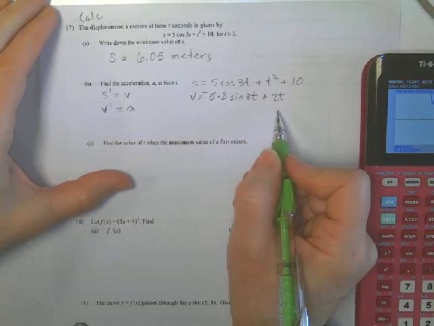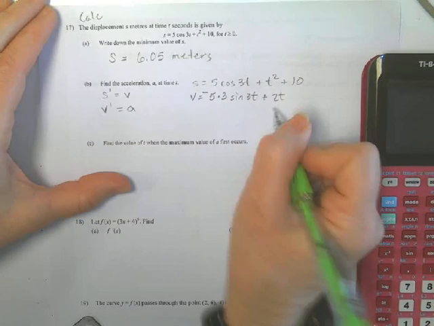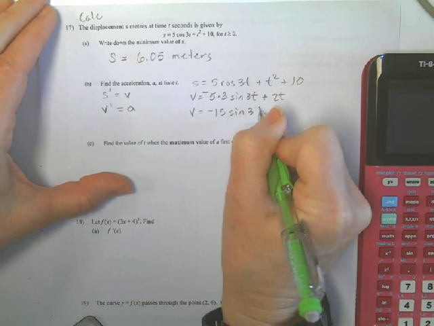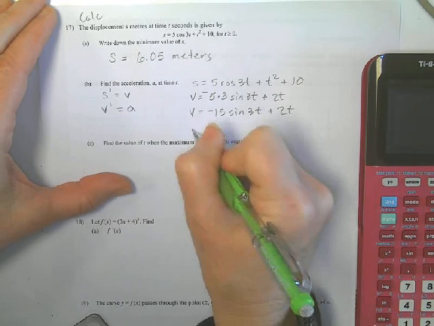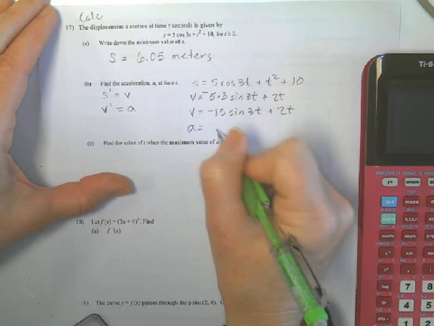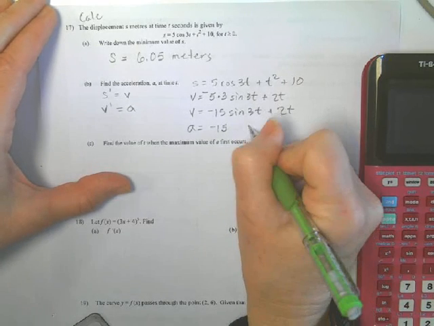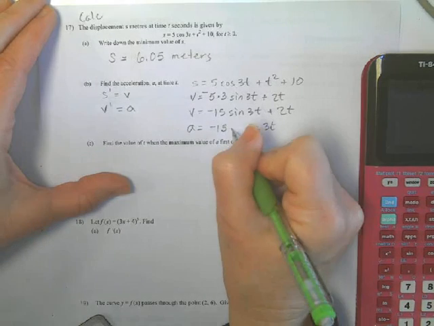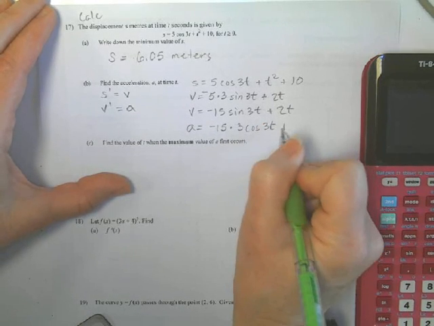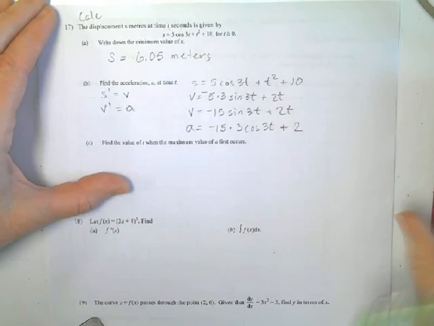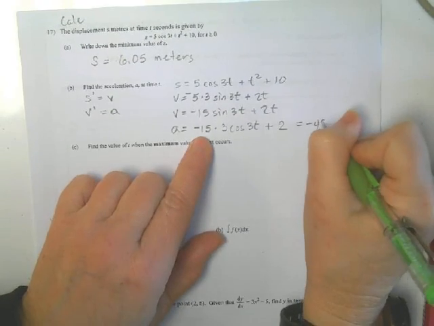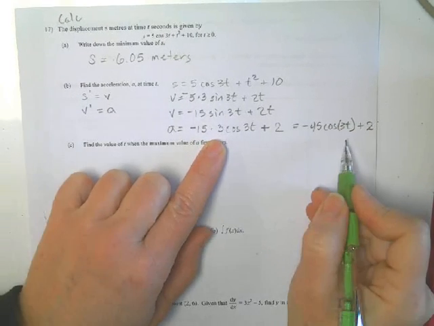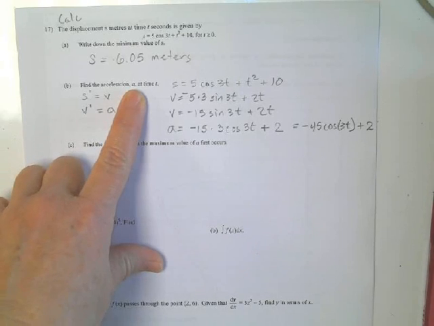Okay, so now I need to take the derivative of this. Actually, let's clean it up a little bit. That's negative 15 sine 3t plus 2t. Now I take the derivative of that to get acceleration. I keep my constant. The derivative of sine is cosine. But since I have something happening in here, I need to multiply by the derivative of that, which would be 3. And the derivative of 2t is 2. Simplify that. I get negative 45 cosine of 3t plus 2. That's my acceleration. Okay, so I have my acceleration function.